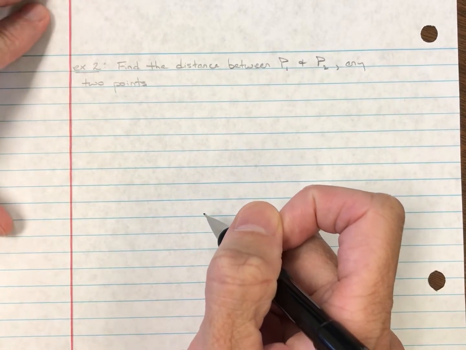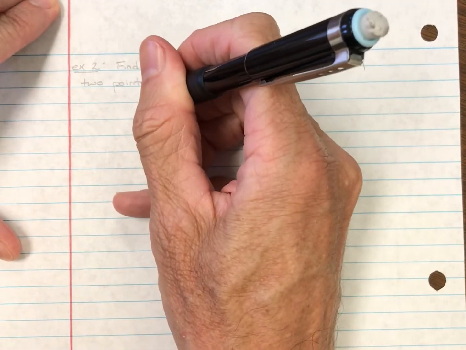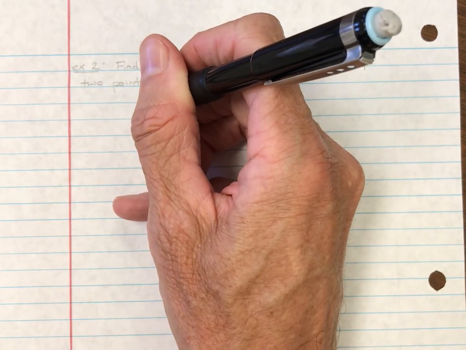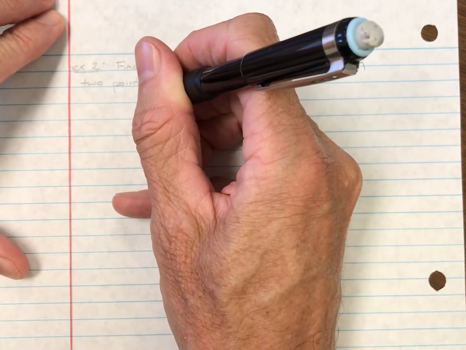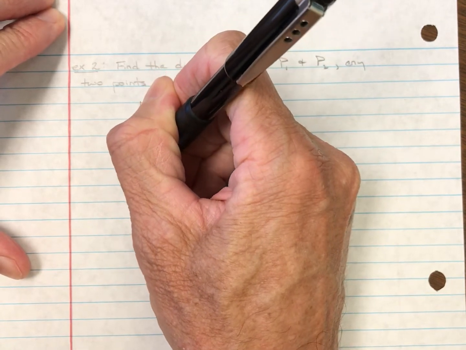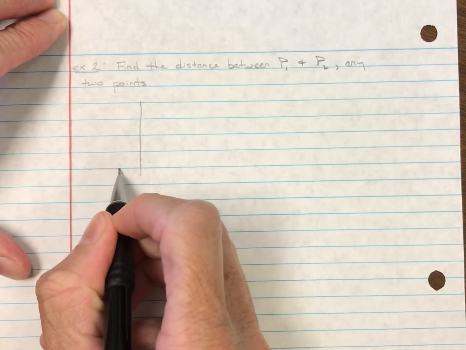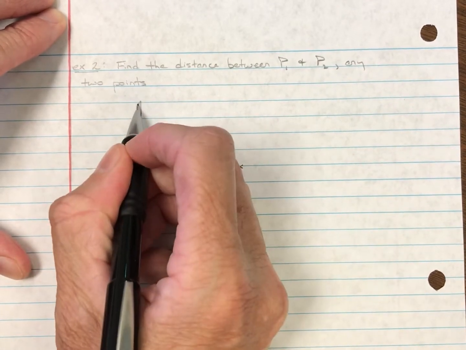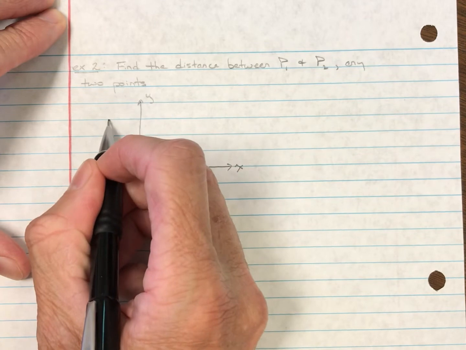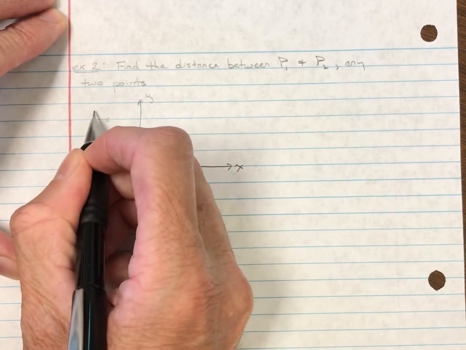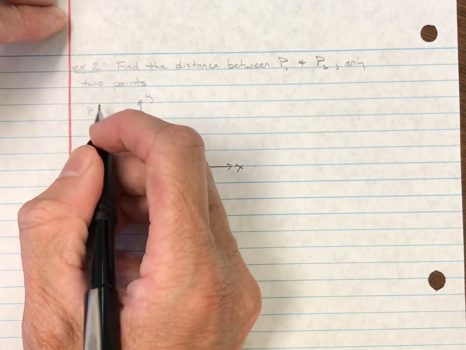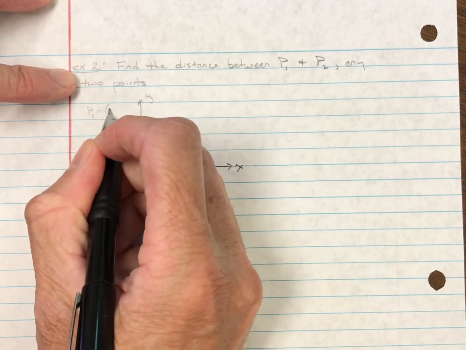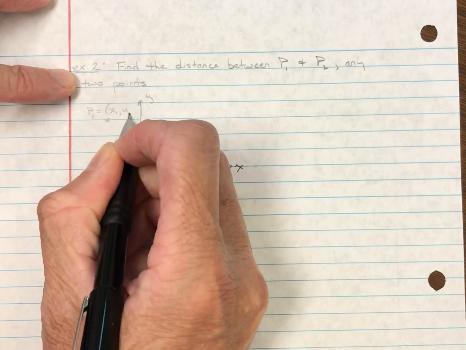Okay, so I'll draw a graph here, and this time I'm going to include quadrants. Whoops, let me turn my book page. I'm going to include quadrants 1 and 2. So I'll draw a line like this. So here's my x-axis, and here's my y-axis, and I'll put a point here, and this will be the point P1, okay? And P1 has coordinates x1, comma y1.